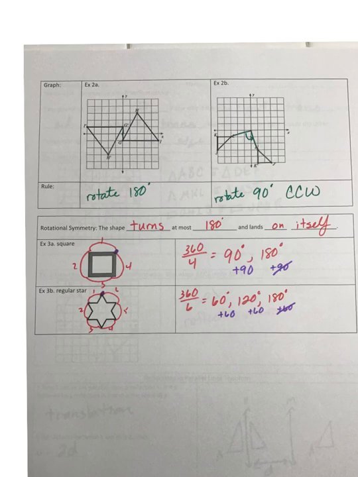So example 2b, I just picked one of the letters, so I chose letter L, and I connected it to the origin, and I connected L prime to the origin, and this is a 90-degree angle. But now here's where you have to be careful, because you can't just say rotate 90 degrees. You have to say either clockwise or counterclockwise.